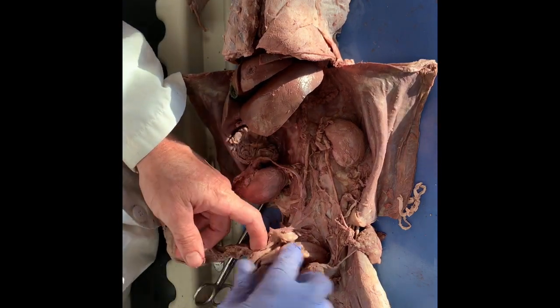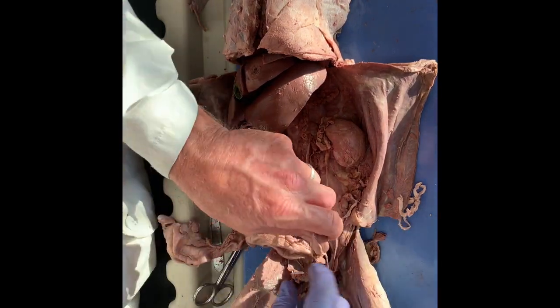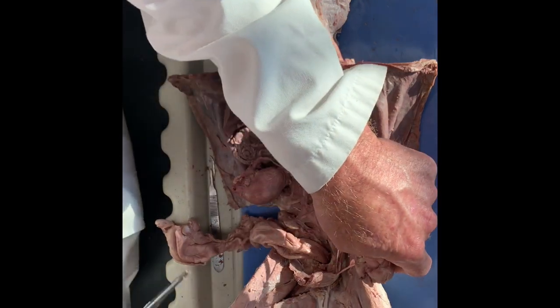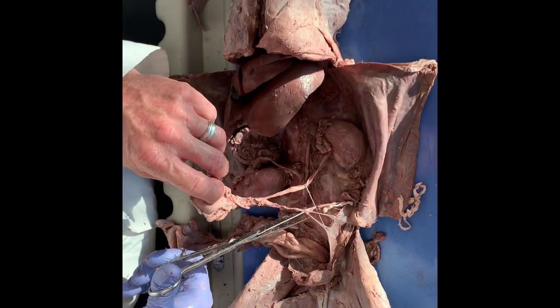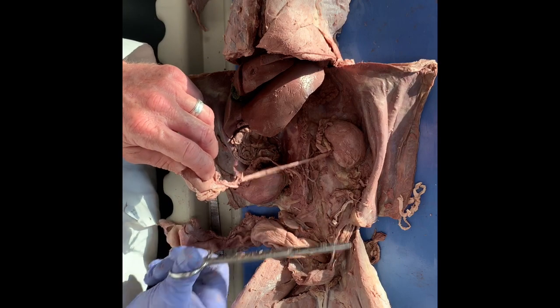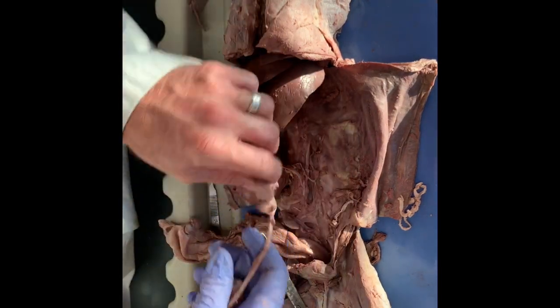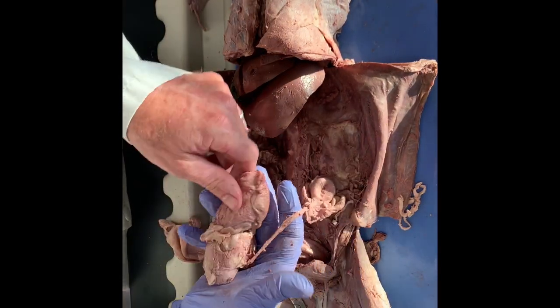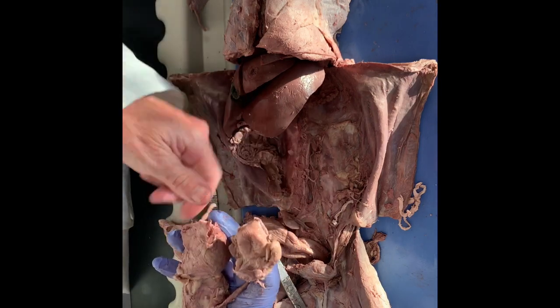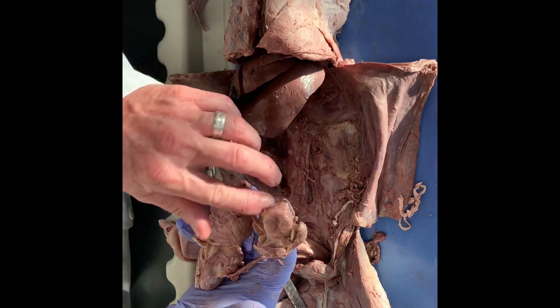So here's the bladder right here. So I'm gonna cut these connective tissue. And then here's the kidneys, here's the ureter. Both ureters are supposed to come over here, and the bladder.